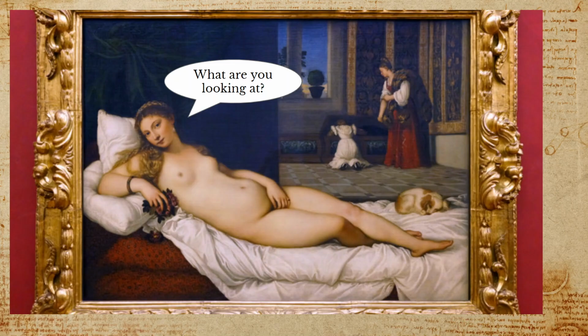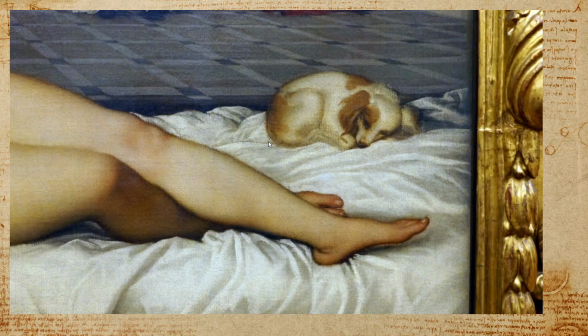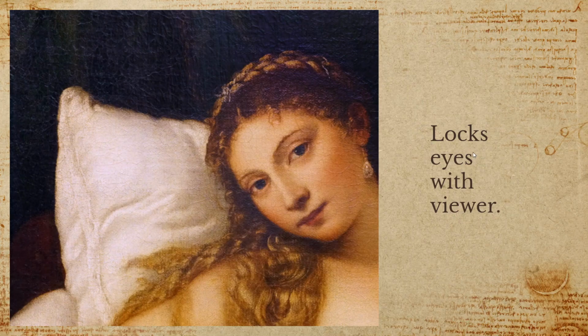So Venus of Urbino is a really interesting piece, very large, and she's looking directly at the viewer. So she knows exactly what you're doing when you look at her. You have the little dog. It's a cute little dog. Dogs are usually a symbol of loyalty, but he's sleeping, he's just chilling, so you're seeing that sense of comfort, right? She's locking eyes with the viewer, like I said, so she is confronting that male gaze.